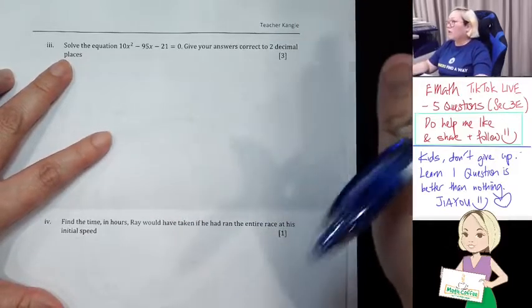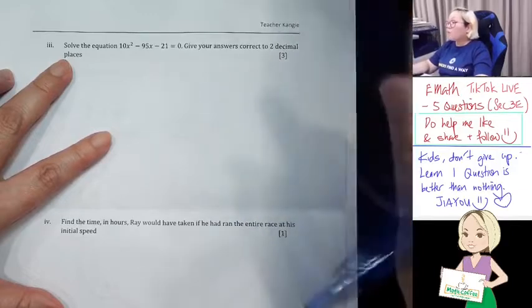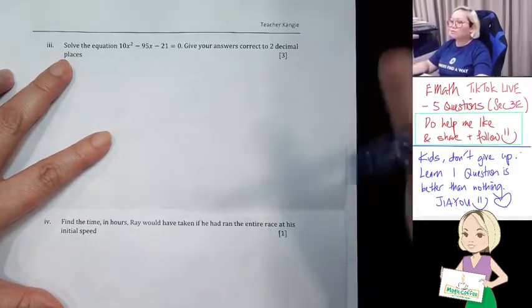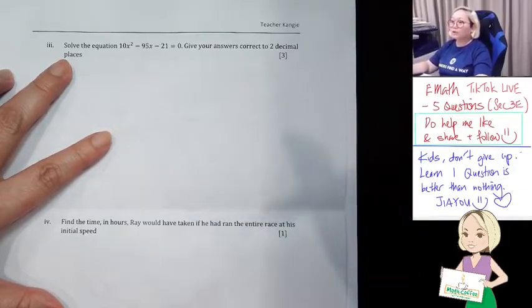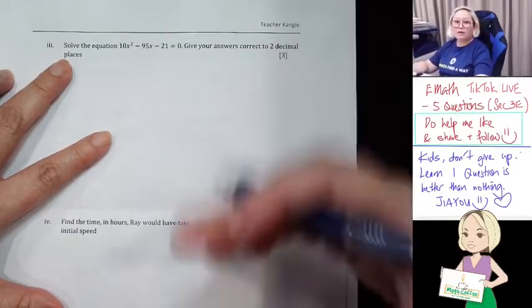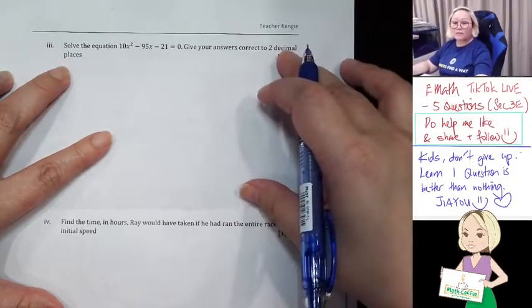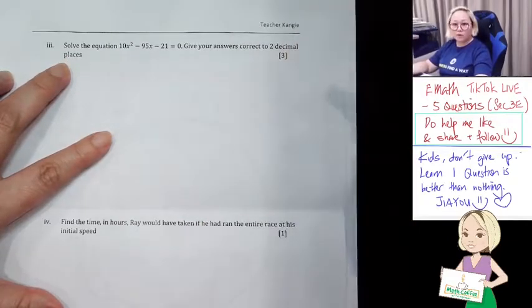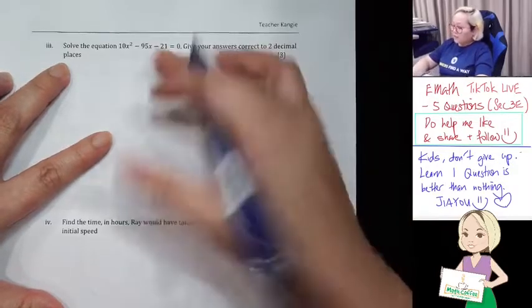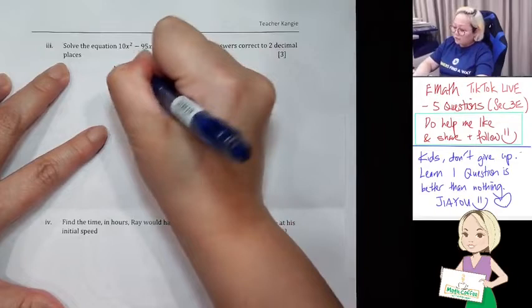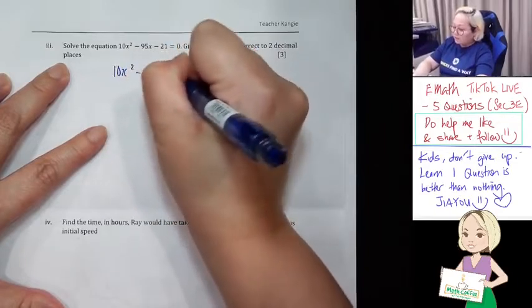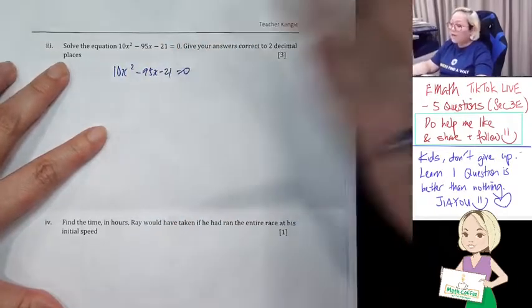Okay, so in EMath, most schools in Sec 2 teach solving quadratic equations by factorization. Then after that, in Sec 3, they teach completing the square as well as the quadratic formula. So in this question, you need to round off, which means you're going to use the quadratic formula. Cannot use factorization. So in this case, let me write out the equation first. 10x squared minus 95x minus 21 equals to 0. Write out your a, b, c.